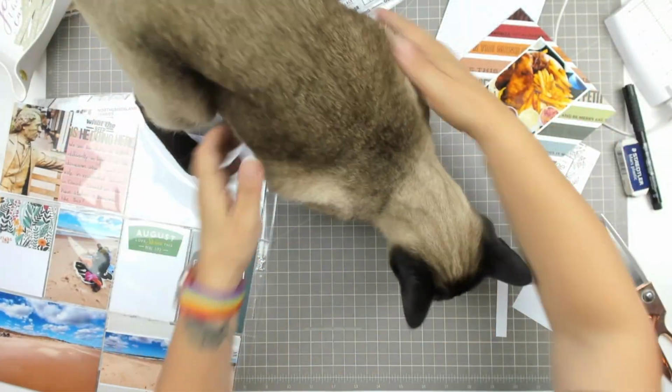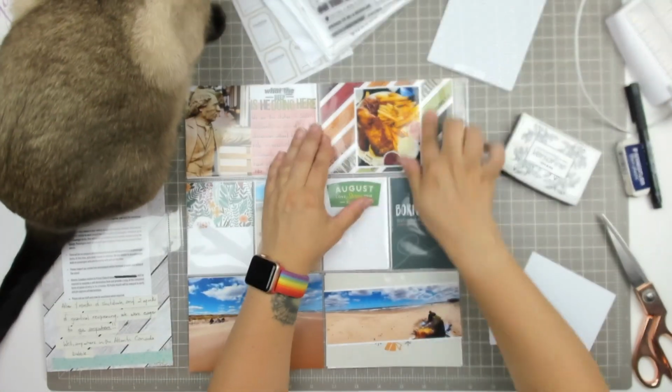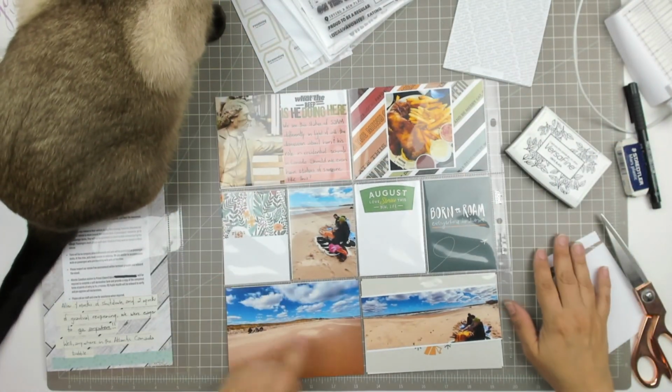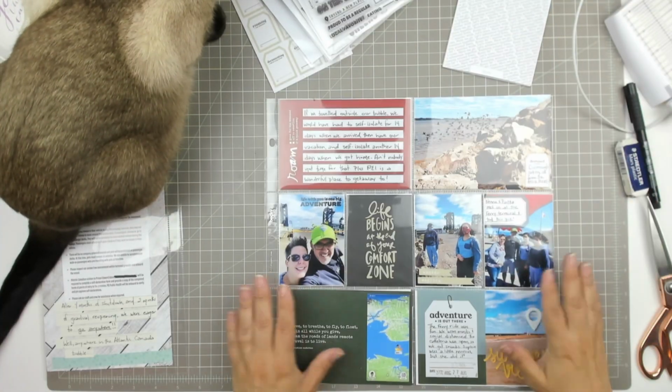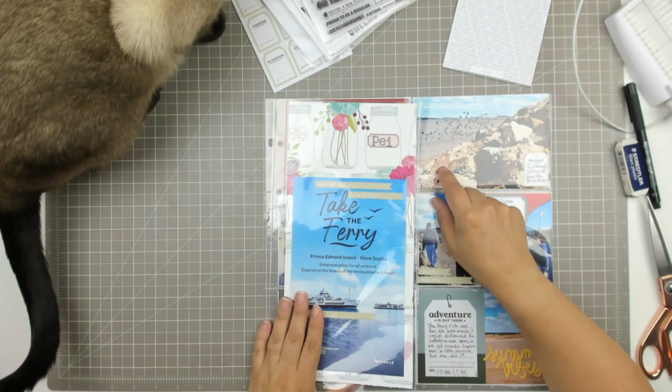Lila really wants some love in here. And that is about as far as I made it on my first session of scrapbooking, but keep an eye out on my channel because I will be uploading the second session pretty soon.